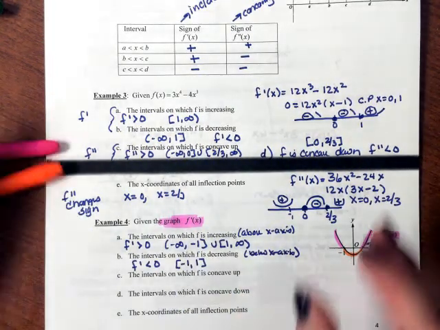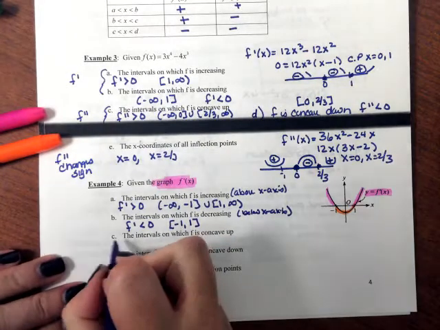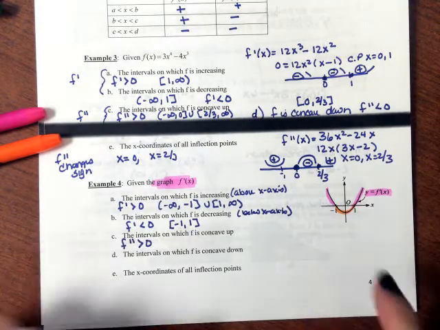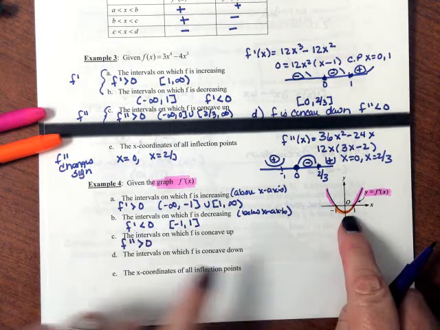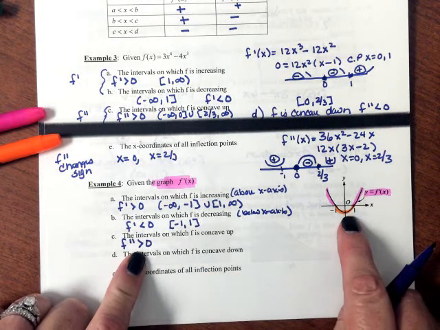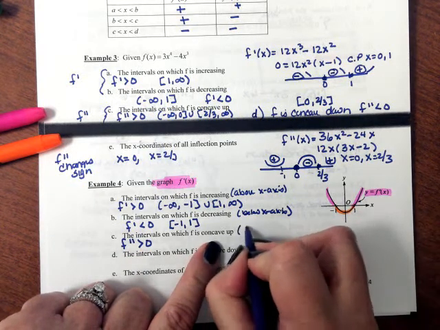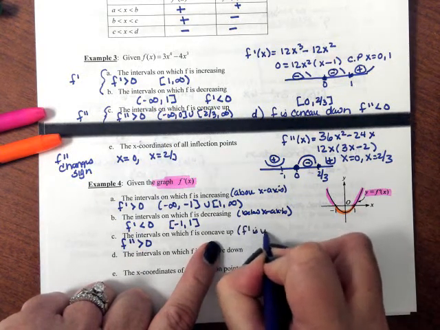Now, where I'm concave up, this is where my second derivative is going to be greater than 0. So when you're given the graph of f prime, your second derivative, you're looking at the slope of your tangent lines. So to figure out where you're concave up, you want to see where f prime is increasing.